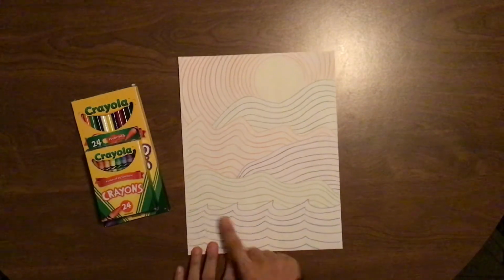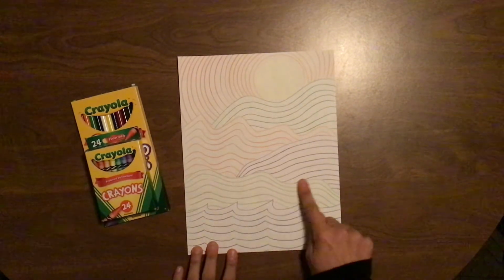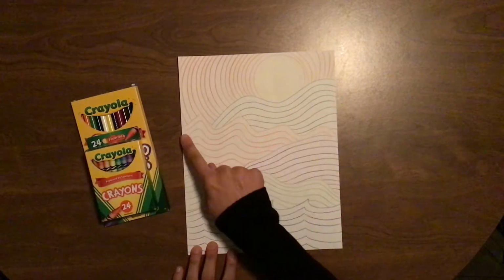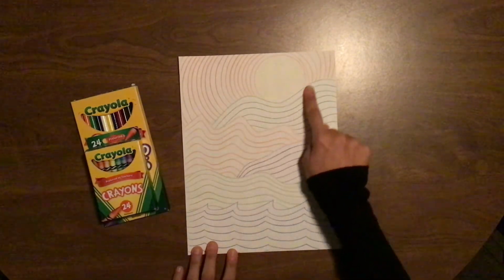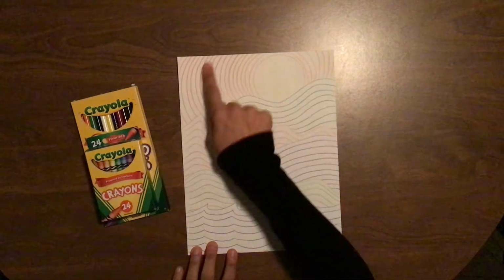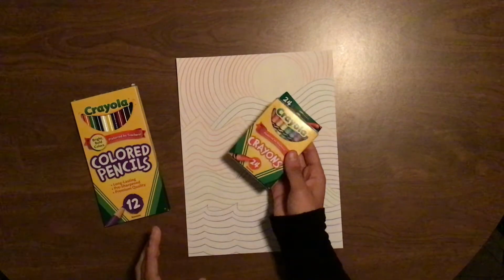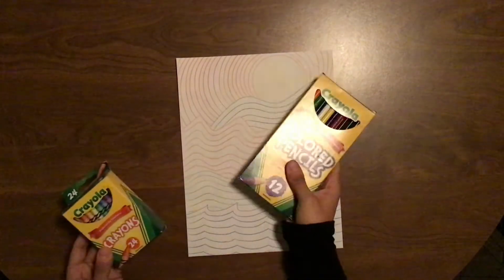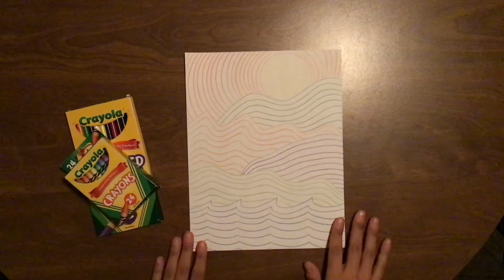Alrighty, here is my complete line landscape work of art. As you can see, I did waves at the bottom and then I did different types of mountains. I also did a sun in the background. You can see that the different types of lines I use are kind of wavy, kind of curvy, a little bit zigzag. I wanted them to kind of represent the different types of mountains.